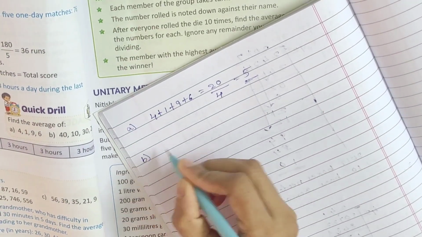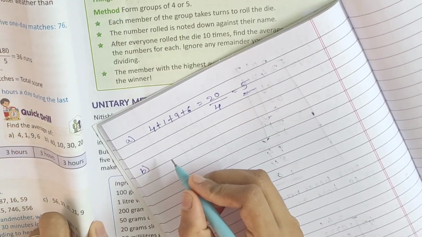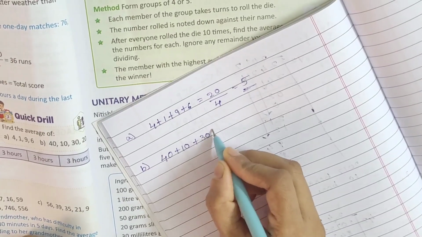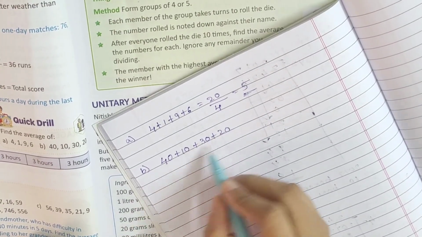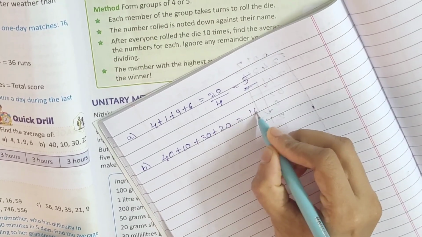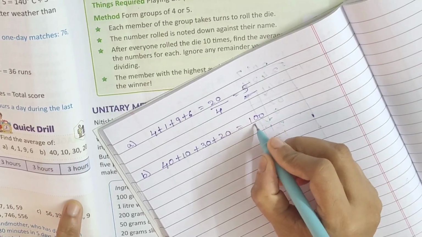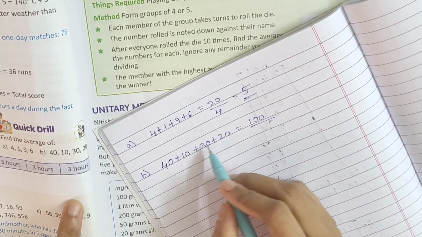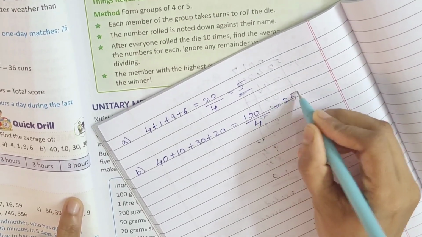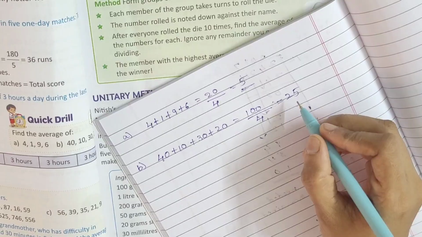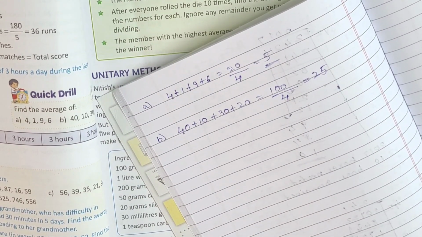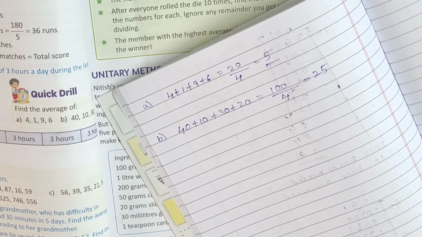Next, B. 40, 10, 30, 20. 40 plus 10 plus 30 plus 20 is 100. 100 divided by 4 is 25. Understood the averages? This is how we have to find the average.